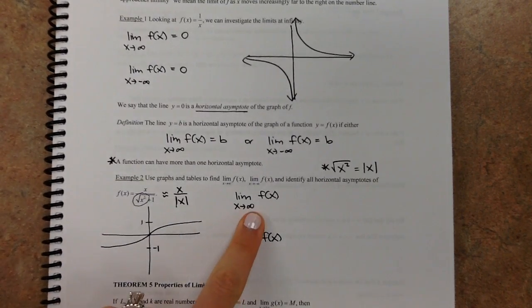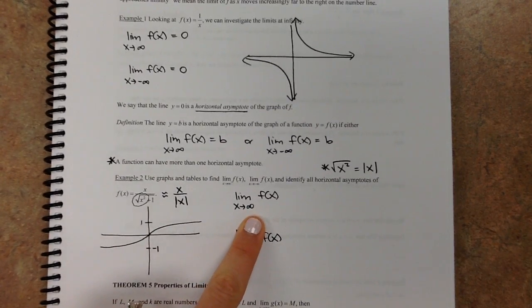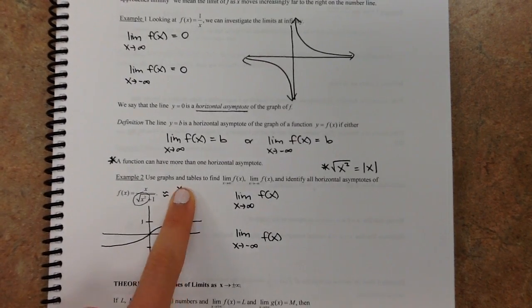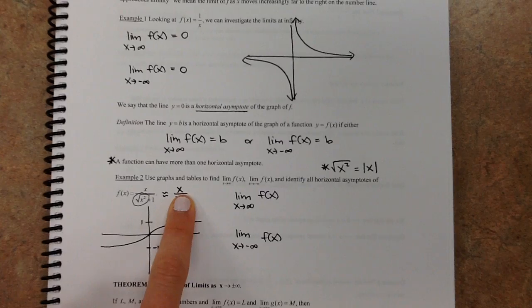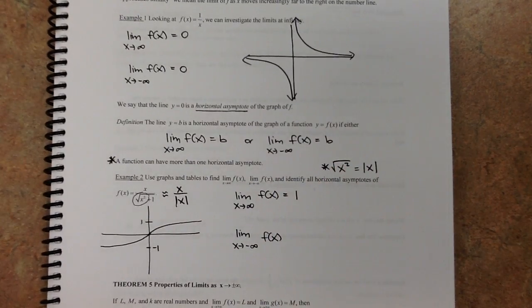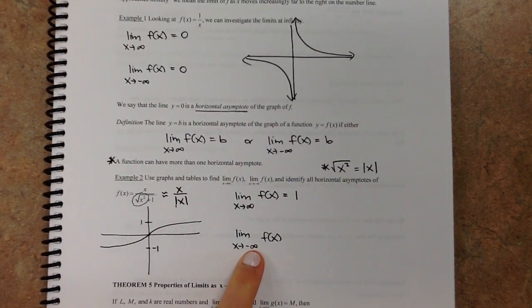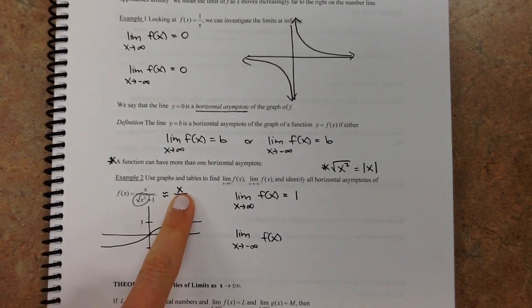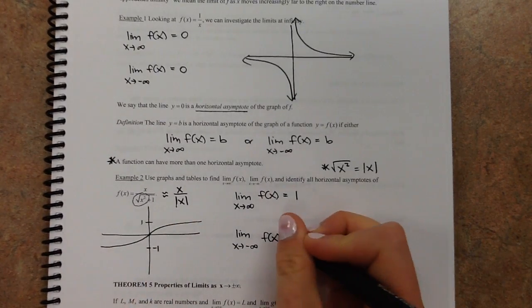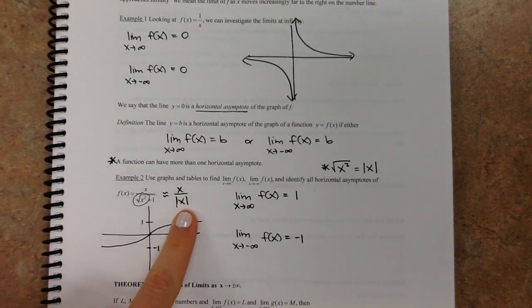Here's what we've got. If we plug in positive numbers, positive 1,000, positive 1,000,000, this looks a lot like 1. The numerator would be positive because I'm plugging in positive numbers. The denominator would be positive because it's an absolute value. So this is going to look a lot like 1. If I'm plugging in negative numbers, this fraction is going to have a negative numerator because I'm plugging in negative numbers, but the denominator is going to be positive because it's an absolute value. So then this would look an awful lot like negative 1.